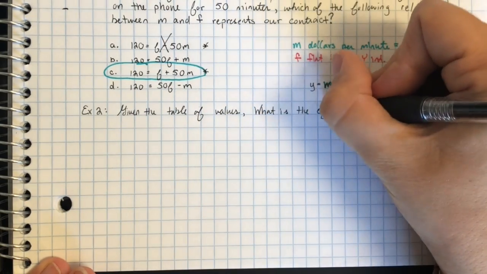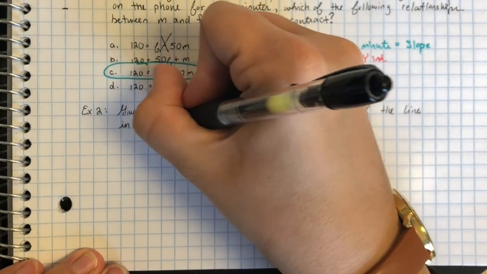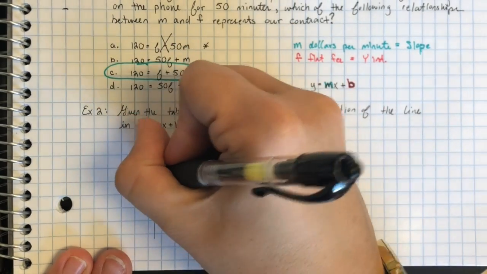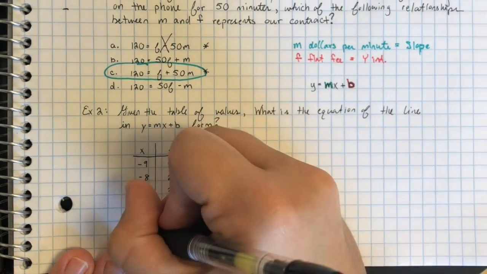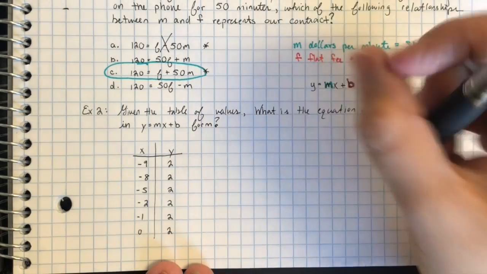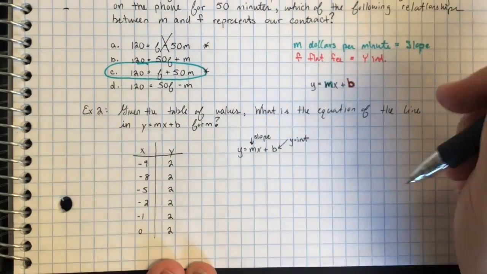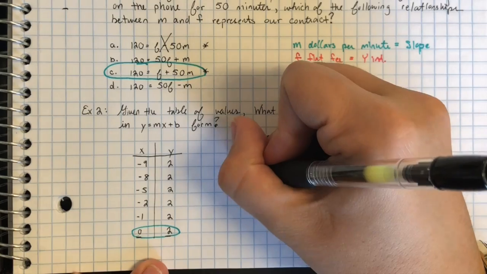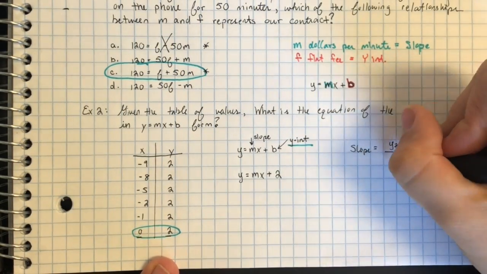So example number 2 says, given the table of values, what is the equation of the line in y equals mx plus b form? So we're going to list the table below quickly, and this is information that would be given to you. The x values are -9, -8, -5, -2, -1, and 0, and then the y value is consistently 2. So in our y equals mx plus b form, m is slope, b is our y-intercept. We can find our y-intercept just by looking at the data table where x is equal to 0, the y value is our intercept. So I substitute that into the equation.